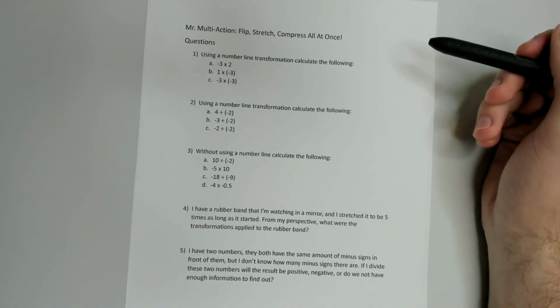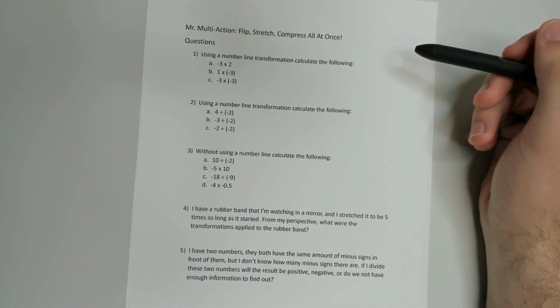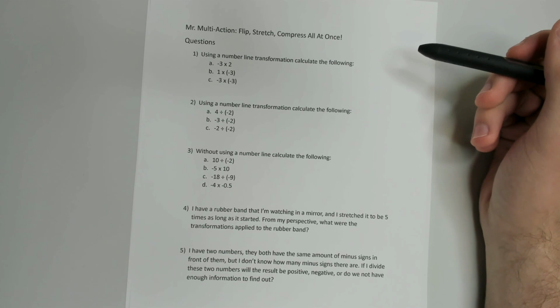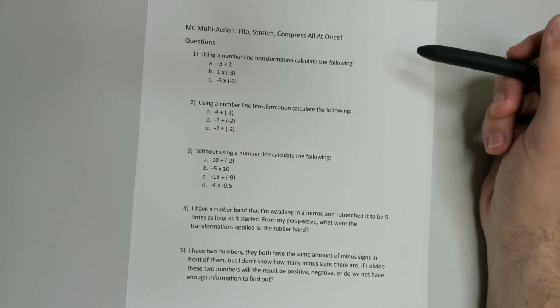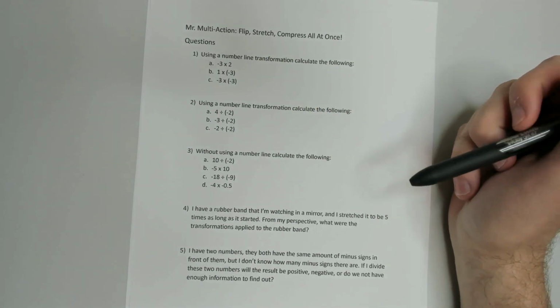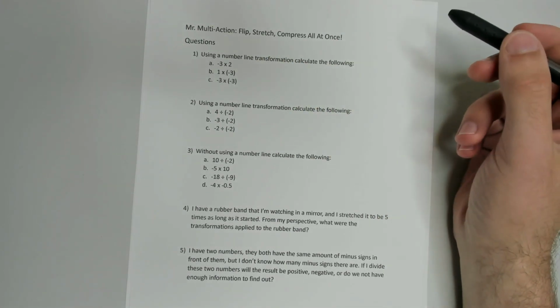So in the last video, we looked at how multiplying and dividing by negatives is actually two actions in one, where the negative part of the negative we're multiplying or dividing by is like a flipping action, and then the remaining part that we multiply and divide by, that's our regular stretching and compressing. So we're going to just get used to that idea today.